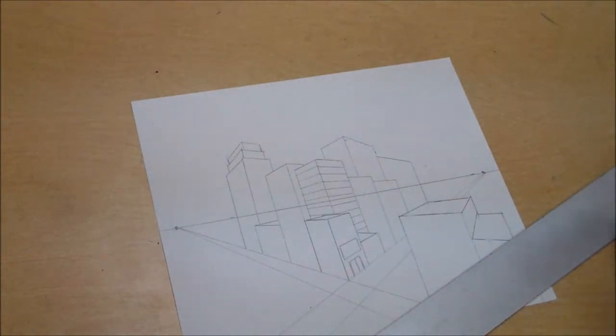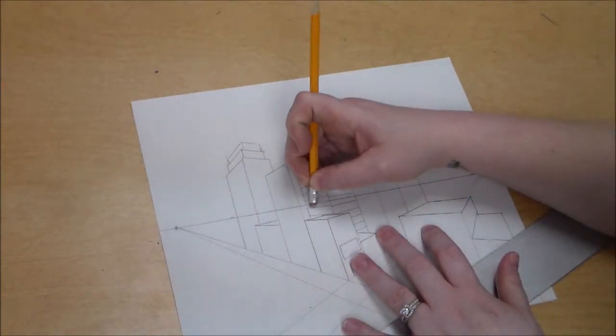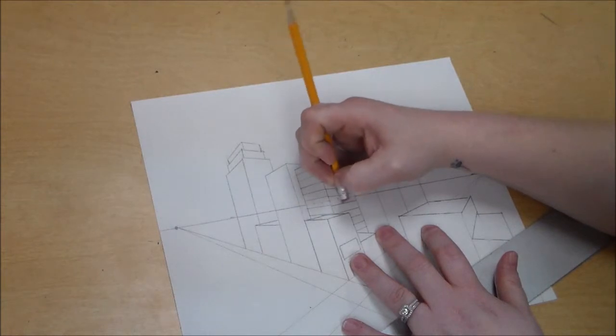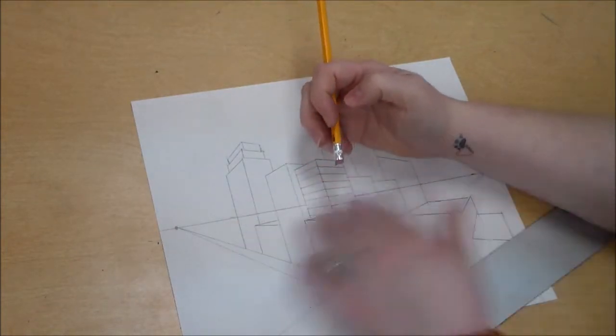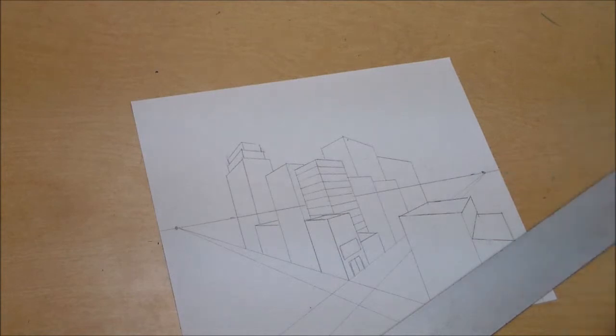So I could do that through them all. If the horizon line is getting in the way of your artwork, you may erase that at this point, but keep those vanishing points so you know where they are.